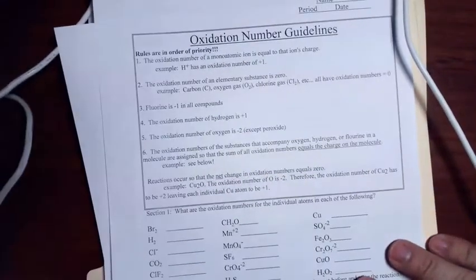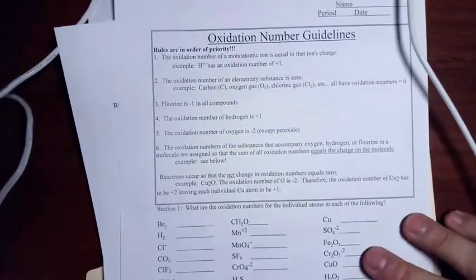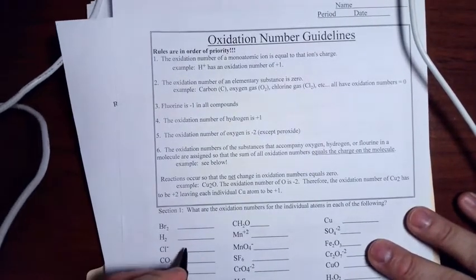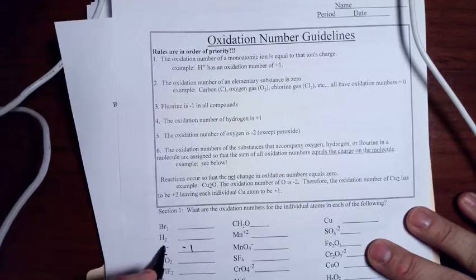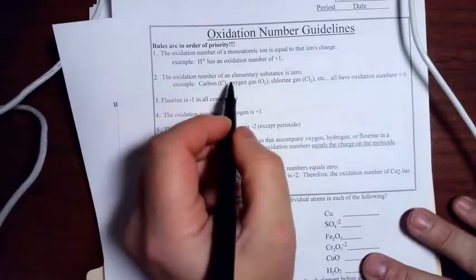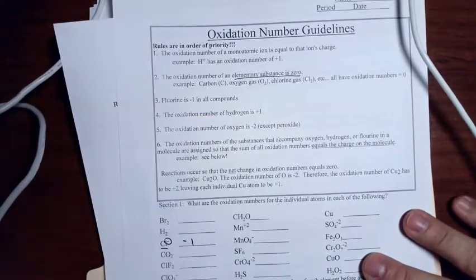So rule number one was a monoatomic ion is equal to its charge. So we said chlorine's -1 because it's a single atom and its charge is -1. Okay. The oxidation number of an elementary substance is 0.